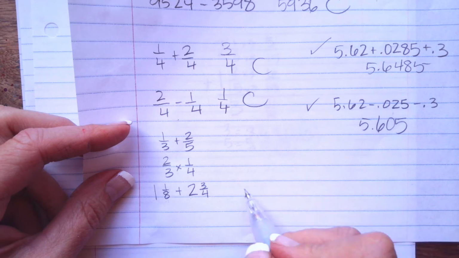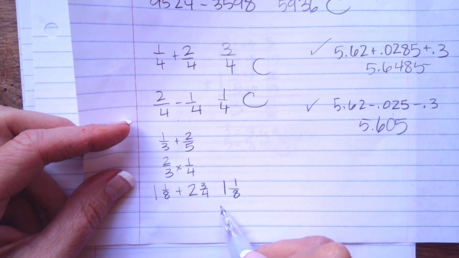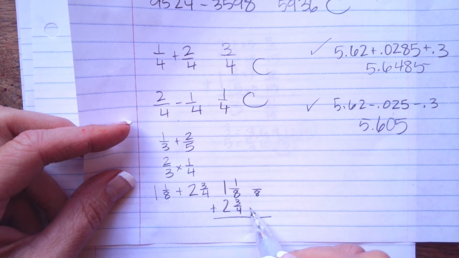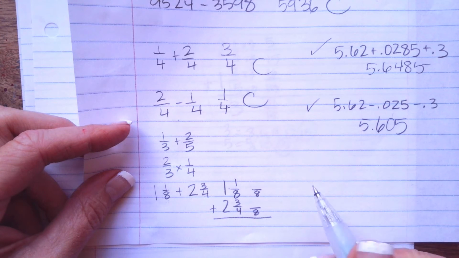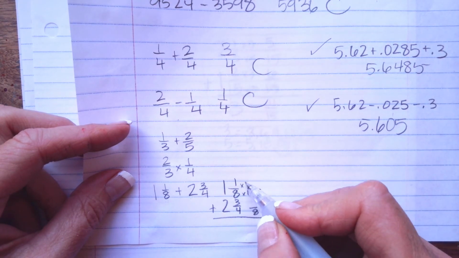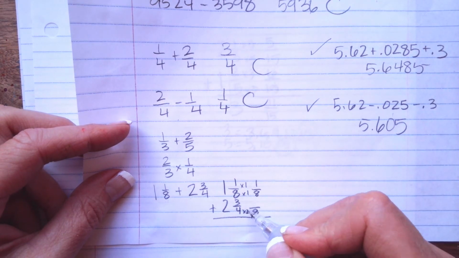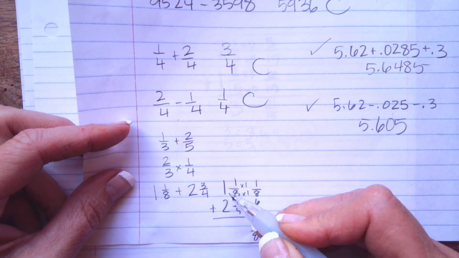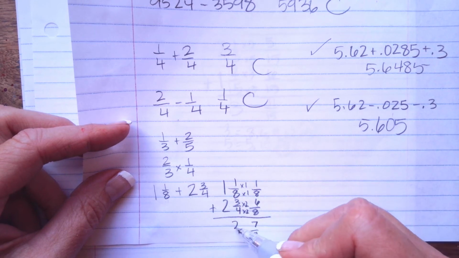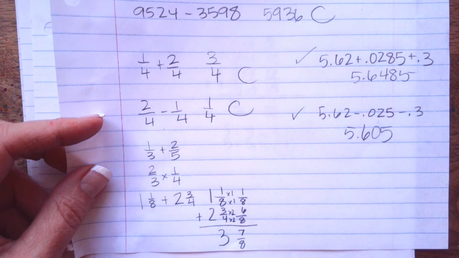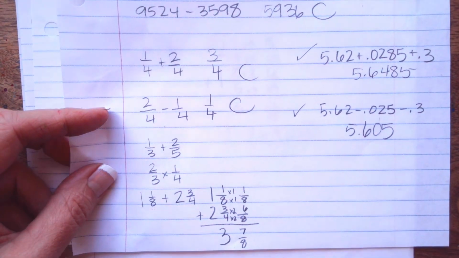Okay. So we would do 1 and 1/8 plus 2 and 3/4. We would find our common denominator, which is 8, right? If you're counting up by 4 and you're counting up by 8, 8 would be the common number that they share. And then you would multiply this by 1, and you would multiply this by 2, and we would get 7/8. And then our last step would be to add this. 1 plus 2 is 3. Make sense? Does that make sense? Or okay.